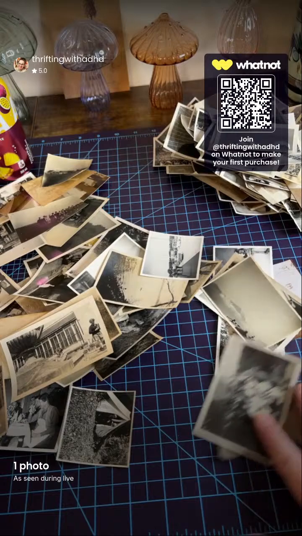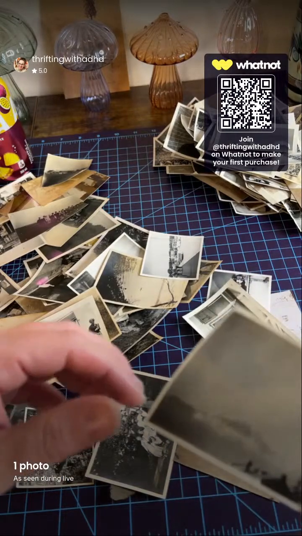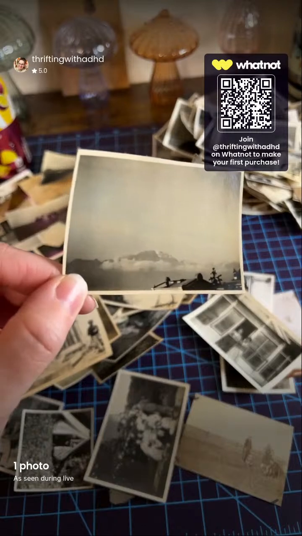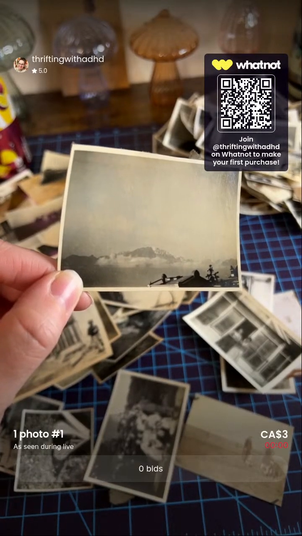What else do we have? We've got some cool... This one's just a nice landscape of the mountains. Looks like somebody's up pretty high.